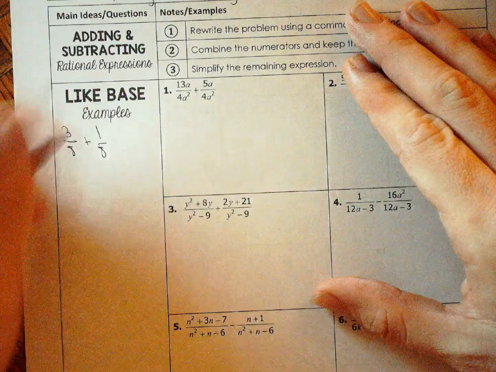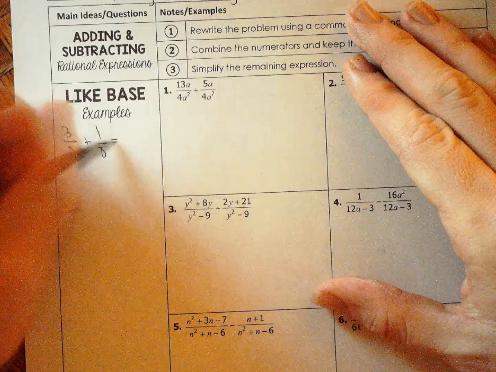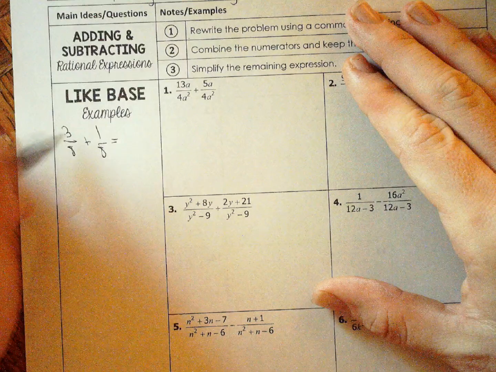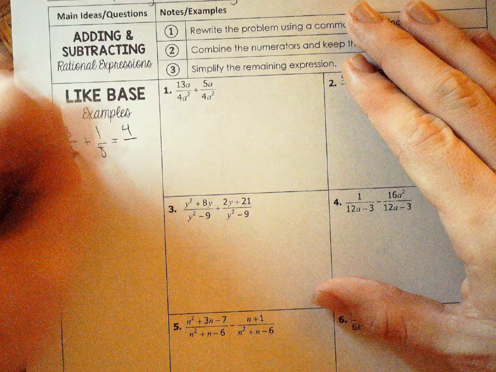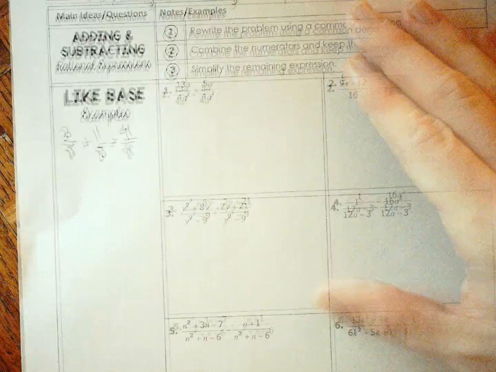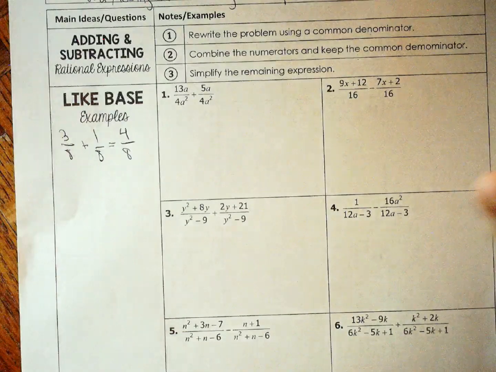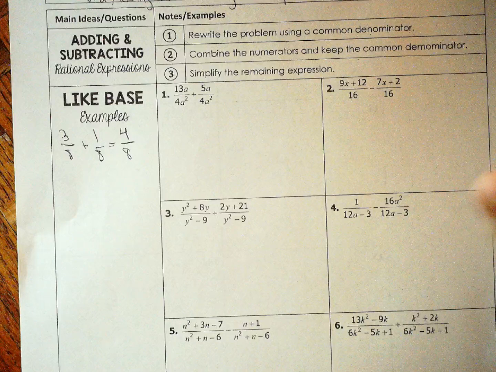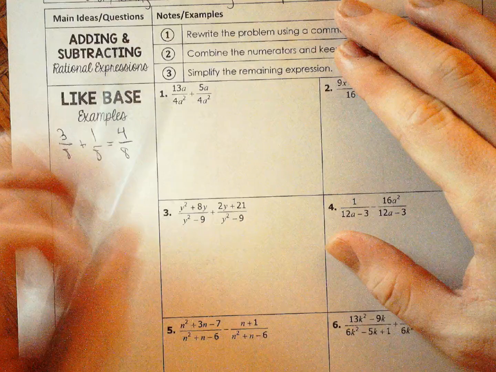How did you do 3/8 plus 1/8? Well, you just add the 3 and 1, keep the denominator of 8, right? So 3 plus 1 is 4 over 8. And that's your answer, and that's all you have to do. It's the exact same thing we're doing right now. It's not any more complicated than that.